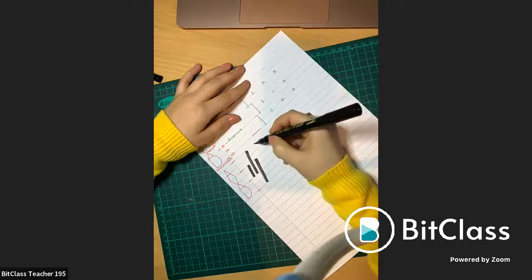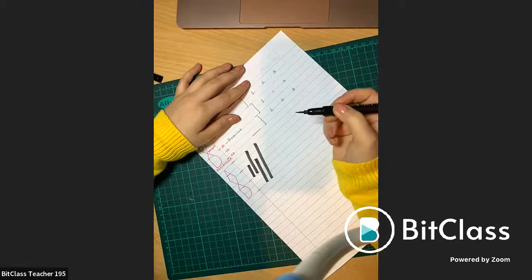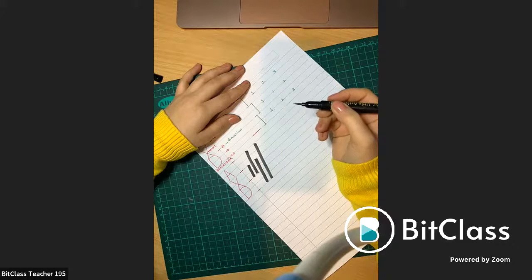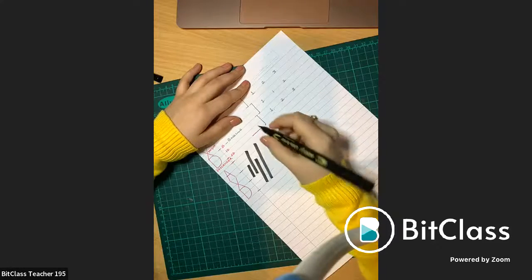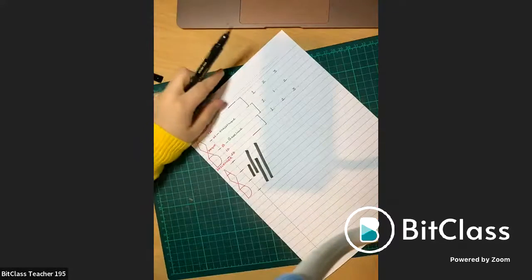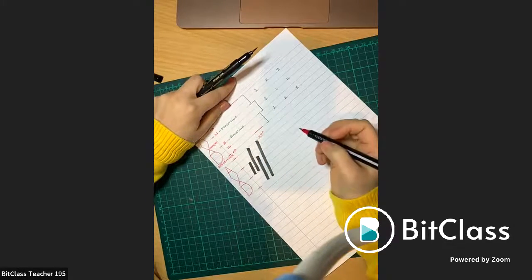Then from the ascender all the way down to your descender. We are working in a slant, which is a 55-degree angle.